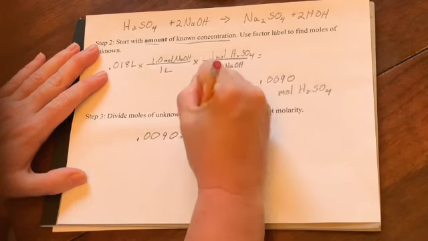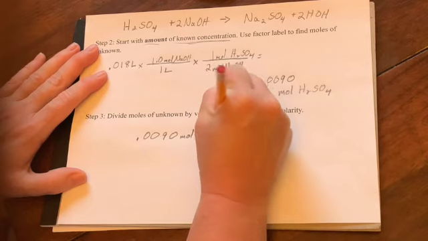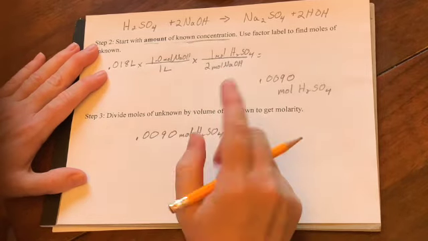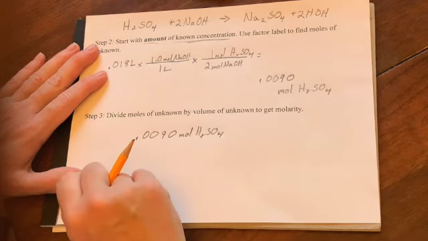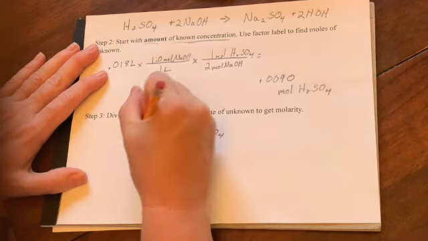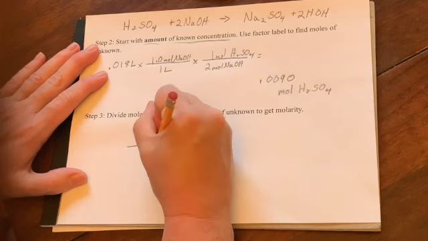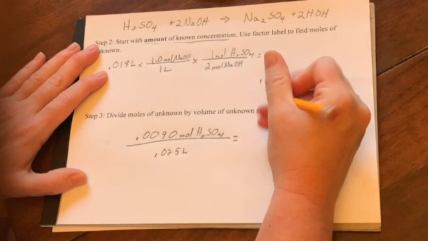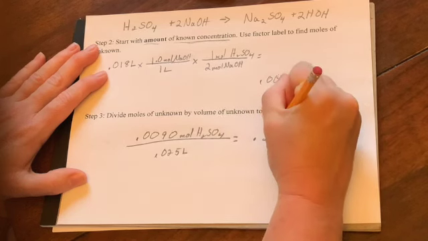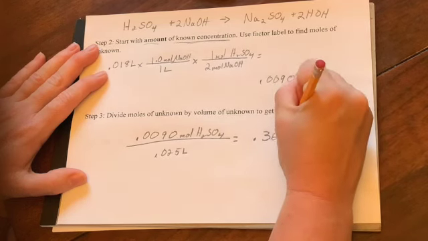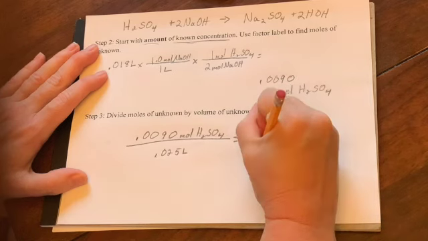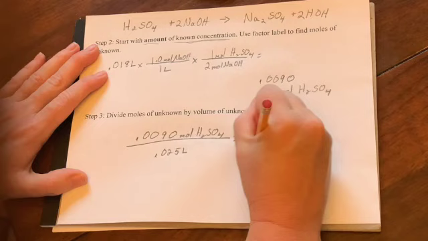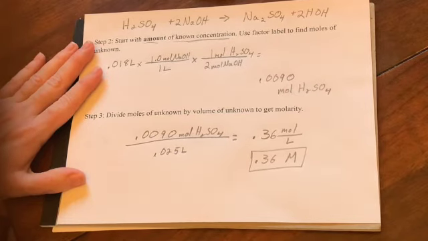0.0090 moles of H2SO4. I am now going to divide those moles by the volume of your sulfuric acid. And if you look back in your problem, that was 25 milliliters, which is 0.025 liters. All right, and when I divide that out, I get 0.36 moles over liters, which is 0.36 capital M. And that is my answer.